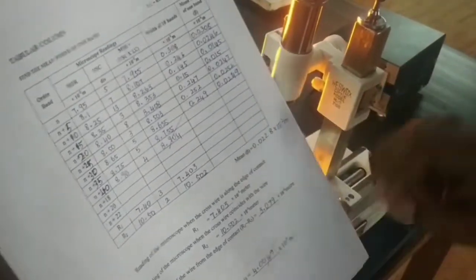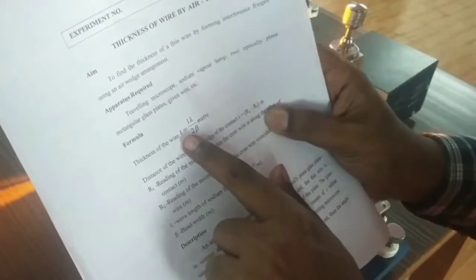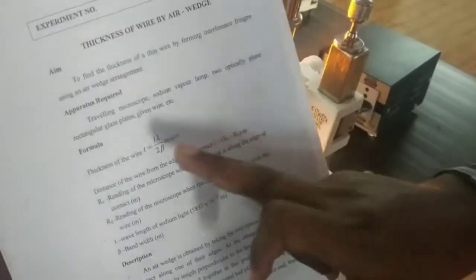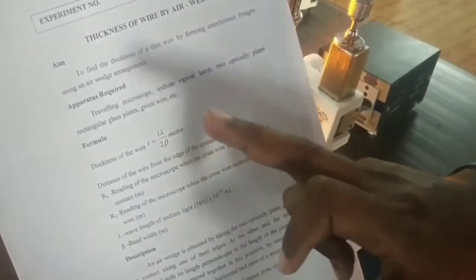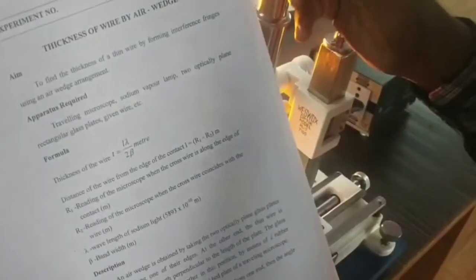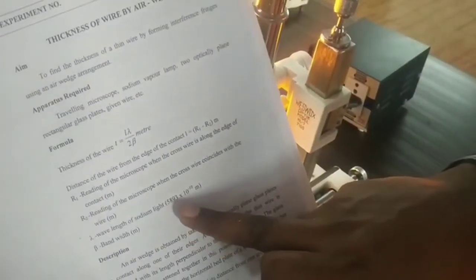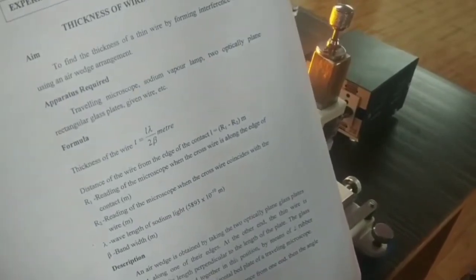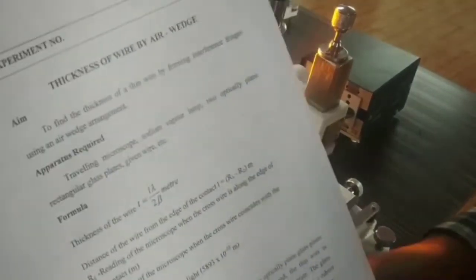Using the beta and L values, substitute them in this formula. The formula to find the thickness of the thin material is t equals L lambda by 2 beta, where L is the difference between the edge of contact position and the material position, and beta is the fringe width. Lambda is the wavelength of the sodium lamp, which is 5893 Angstrom units. By substituting all those values, you can calculate the thickness of the thin material. That's it. Thank you, students.